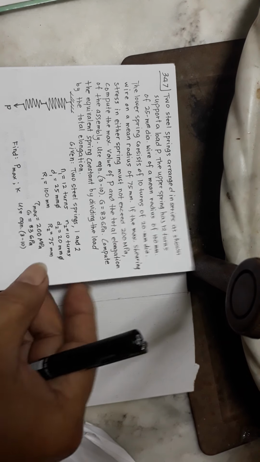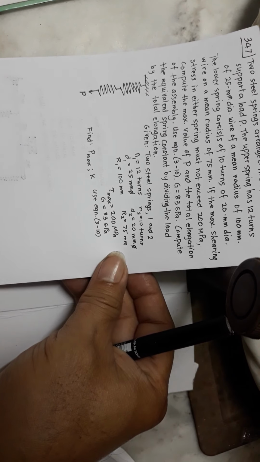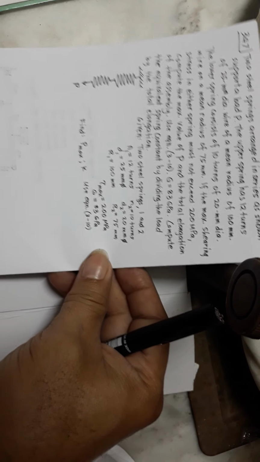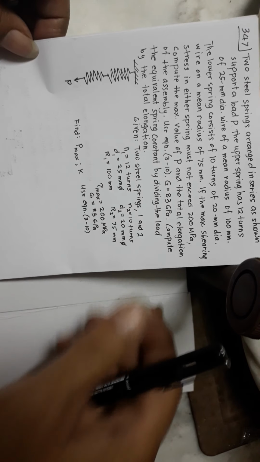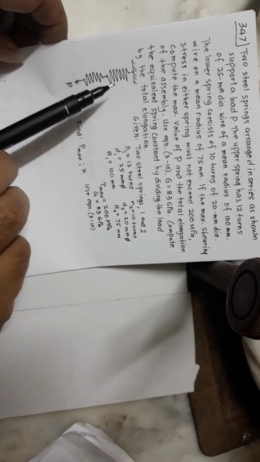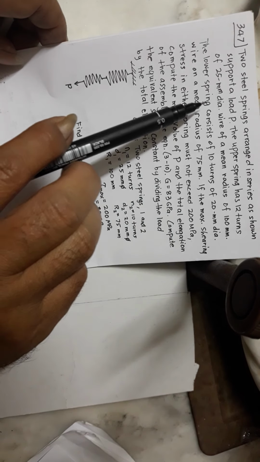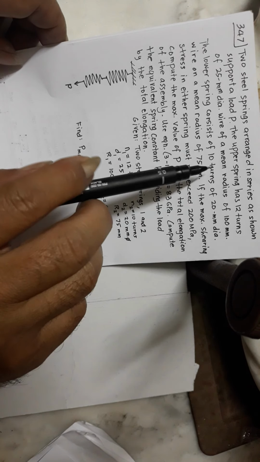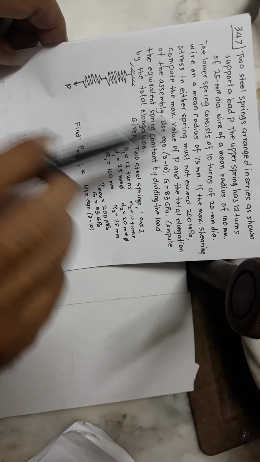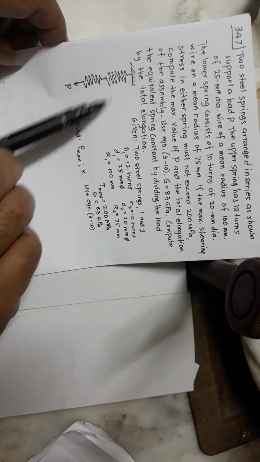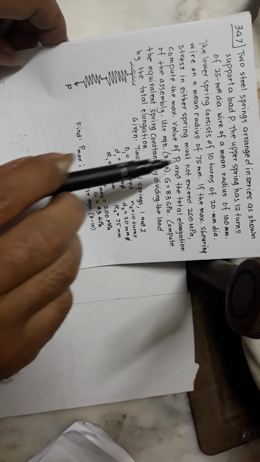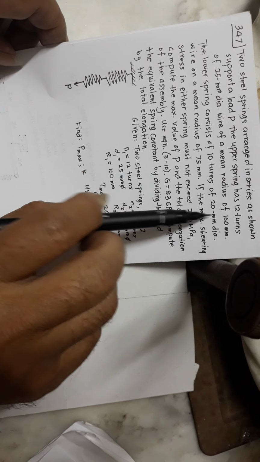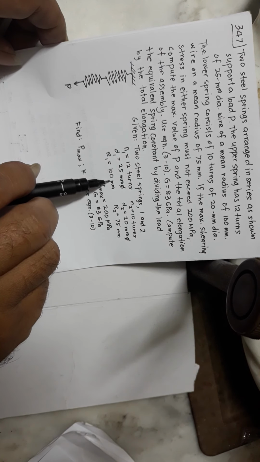So the next problem is problem 347. Two steel springs arranged in series, as shown here, support a load of P. The upper spring has 12 turns of 25 mm diameter wire with a mean radius of 100 mm.